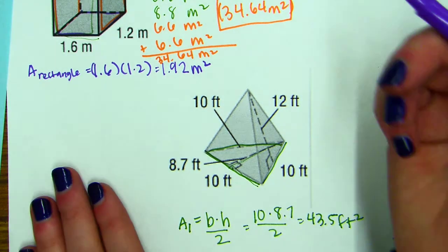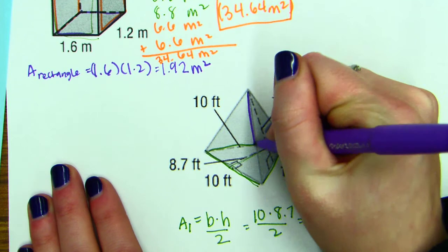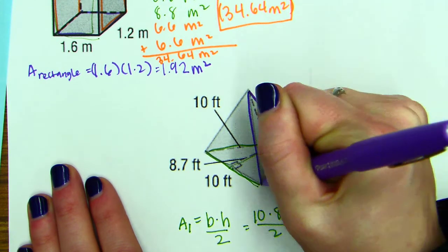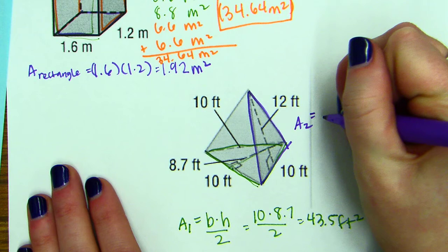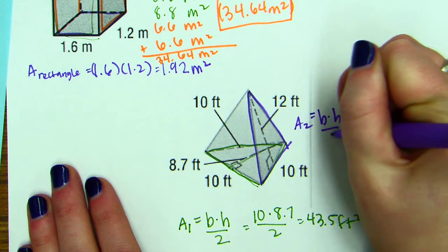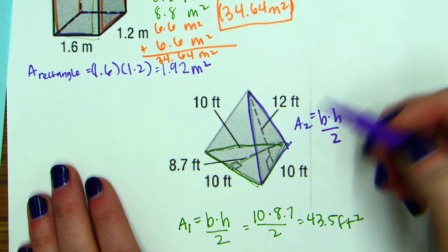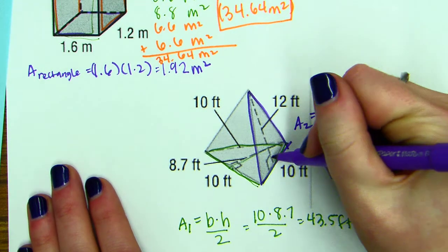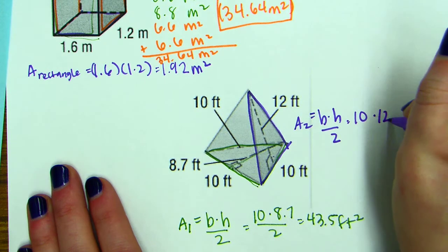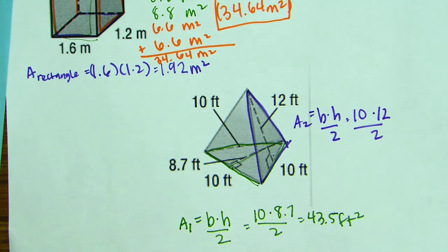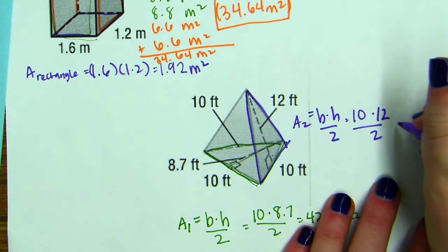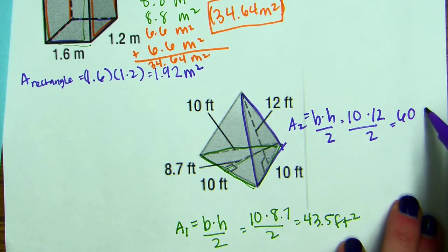Next, I'm going to find the area of one of these triangles that's on the side. I'm going to call that A2 because it's a different area. And it's a triangle as well, so still base times height divided by 2. The base of this triangle is 10. The height of this triangle is 12 because those sides make a 90-degree angle. And then divide by 2. So I have 10 times 12, which is 120, divided by 2, which is 60 square feet.